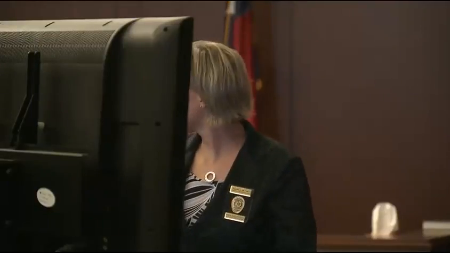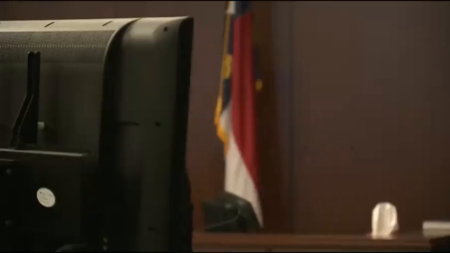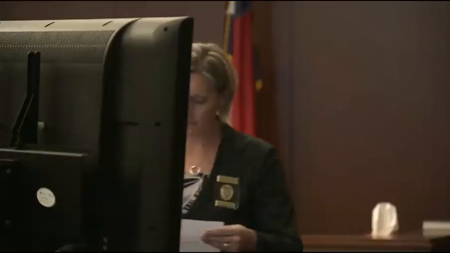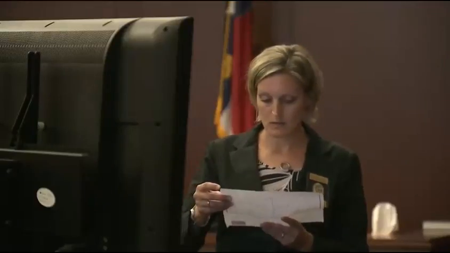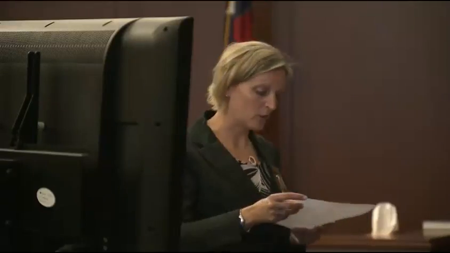Looking at your sketch, the back wall of this closet, would that be the wall that then leads into the adjoining apartment at 710 Colonial Drive? Yes, it goes directly into another closet in 710 Colonial Drive.